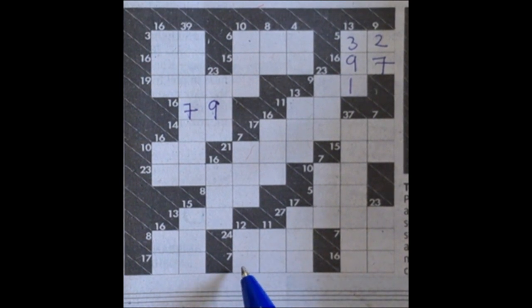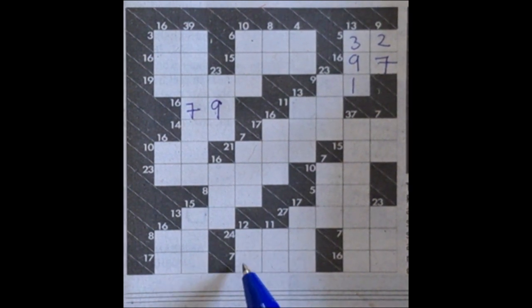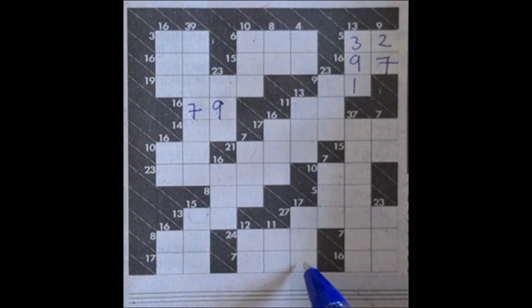Again, 7 is made up of 1, 2 and 4. 1 cannot be here because if I put 1 here, this has to be 11. If I put 1 here, it has to be 10. So 1 is not here, 1 is not here. So 1 is here.